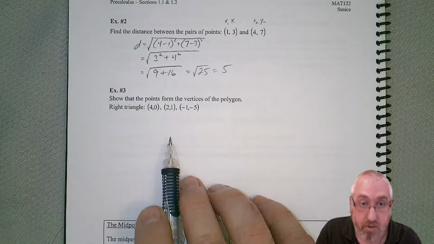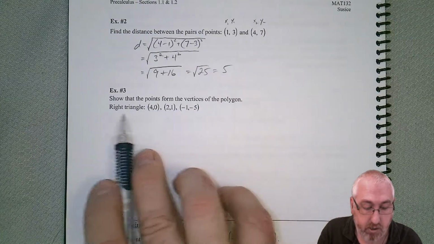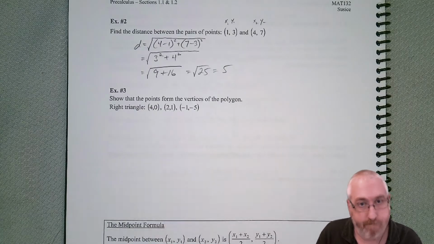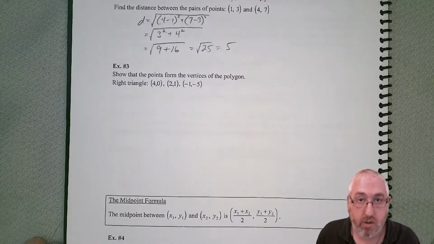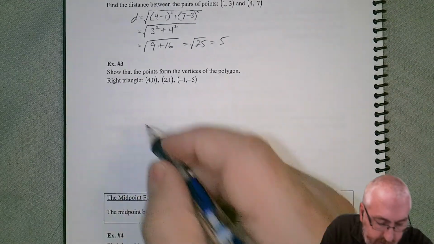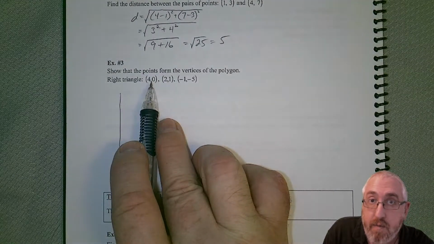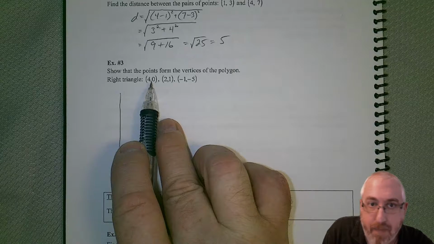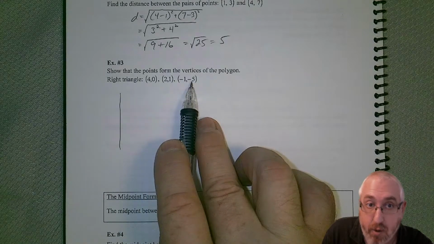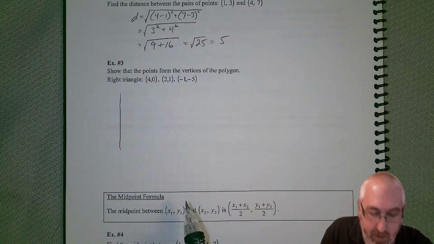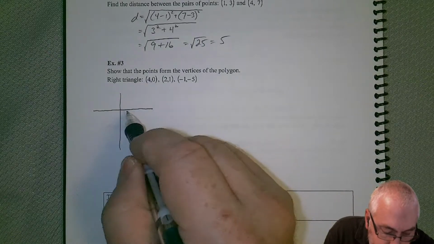Now, some other applications, we could do the next problem that says, show the points form the vertices of the polygon. So we have a right triangle. So we have our 3 points here. Now, if you want to draw a sketch, it doesn't hurt. It doesn't have to be super glamorous, but we got a point in the 1st/4th quadrant. We have a point specifically in the 1st quadrant, and then we got a point in the 3rd quadrant. So you want to just kind of make sure you have your graph centered in a way that makes sense.